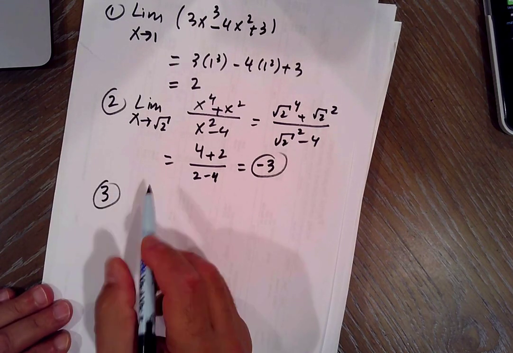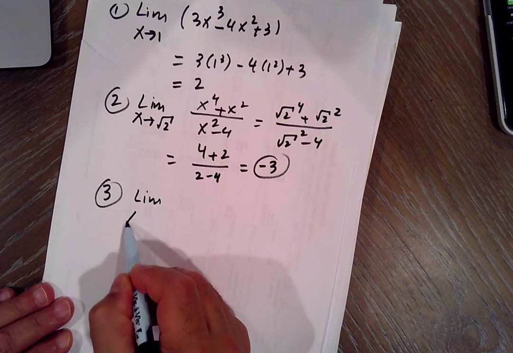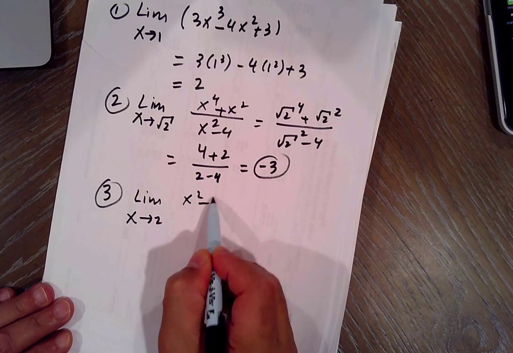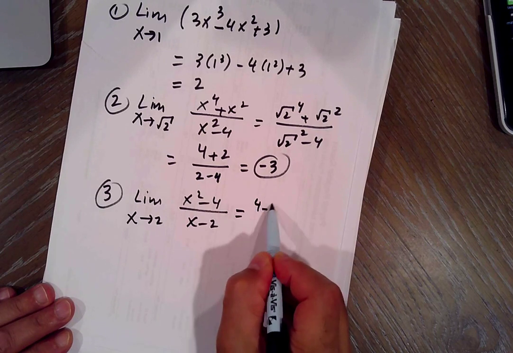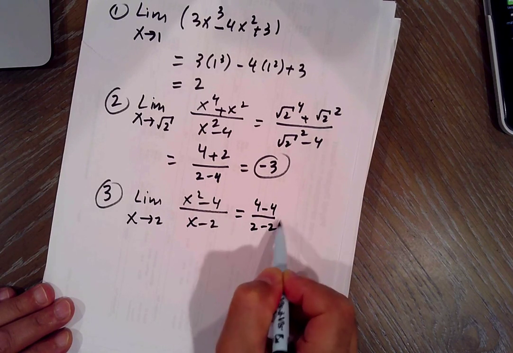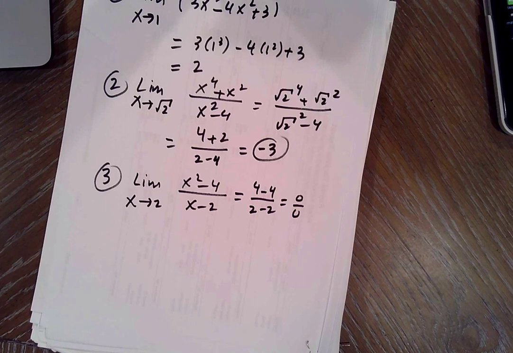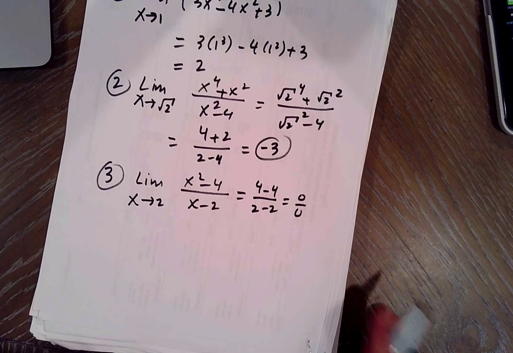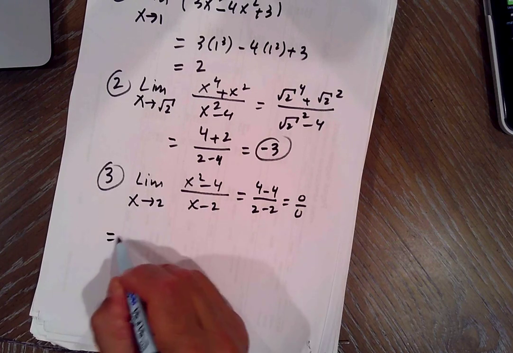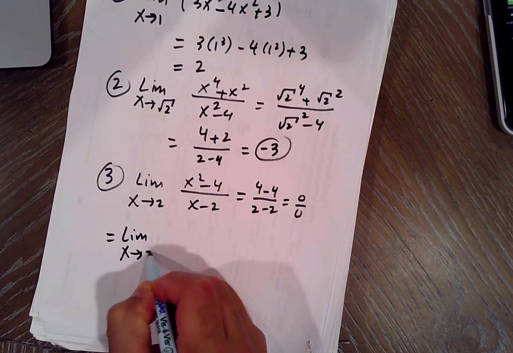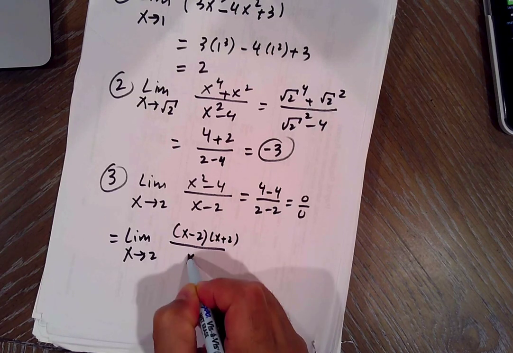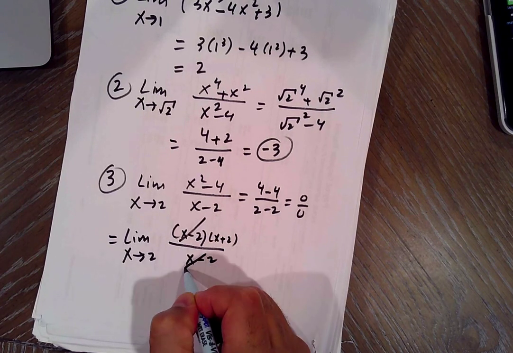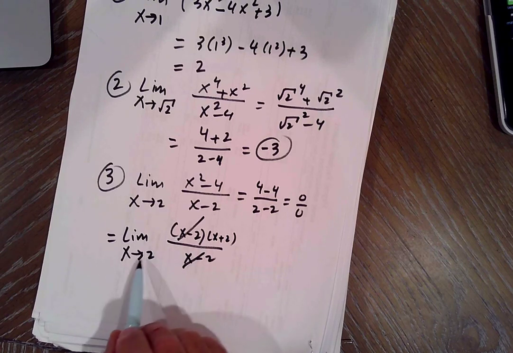Now for number 3, the limit as x goes to 2 of x squared minus 4 over x minus 2. If you plug it in, you get 4 minus 4 over 2 minus 2. Now, there's a way for doing this, which actually has a rule, but let me explain what you need to do. If you can reduce the fraction, the limit as x goes to 2 of (x minus 2)(x plus 2) over x minus 2, we can cancel x minus 2 because x does not equal 2, x is approaching 2.